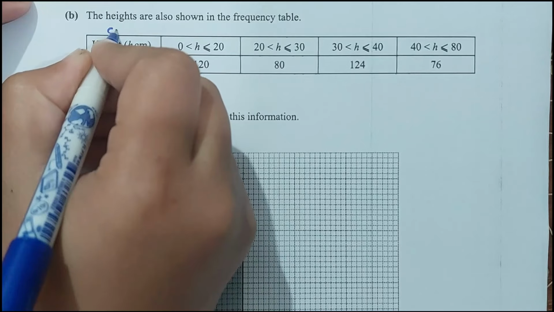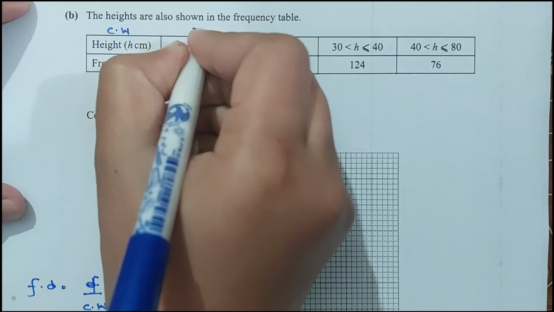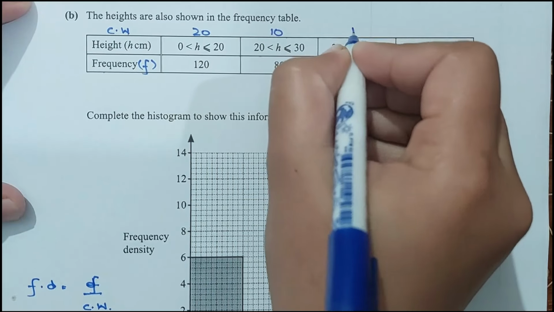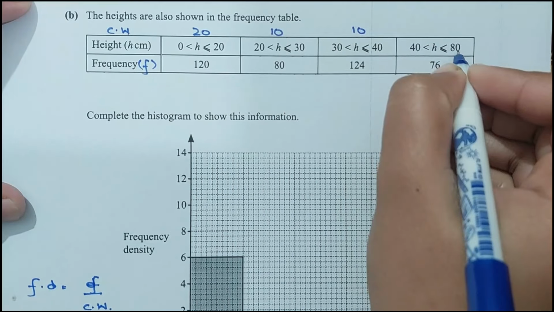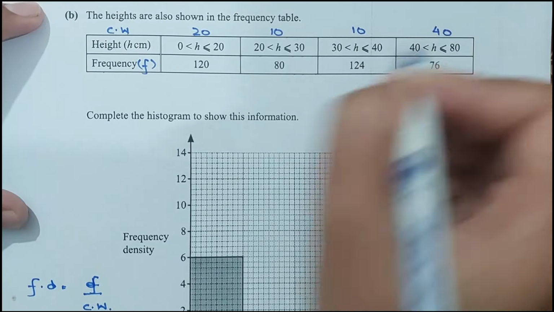So we have the frequencies f. What is the class width of this interval? We have to find the class width. 20 minus 0, 20 is the class width. 20 and 30, 10 is the class width. 30 and 40, 10 is the class width. 40 and 80: 40, 50, 60, 70, 80. So 40 is the class width, right?